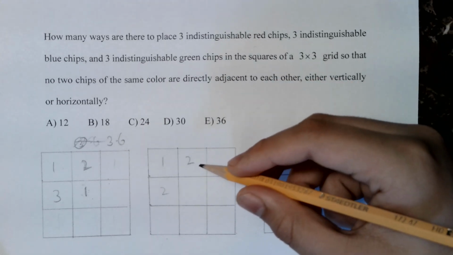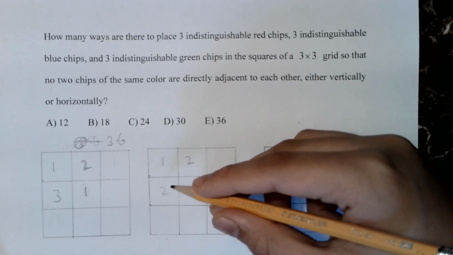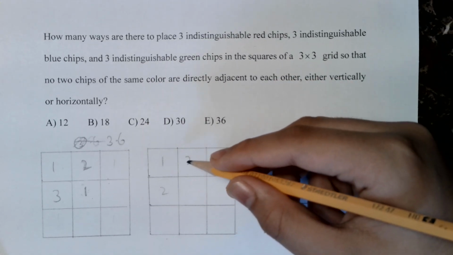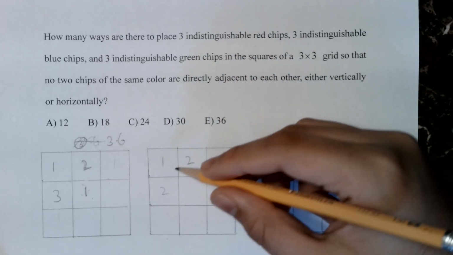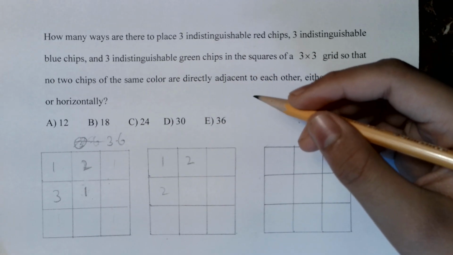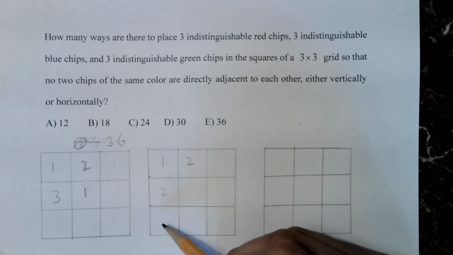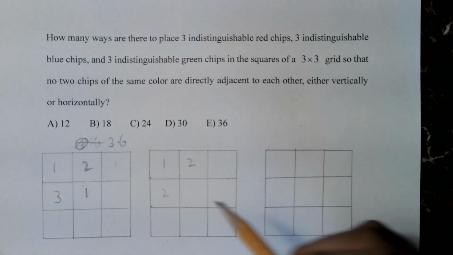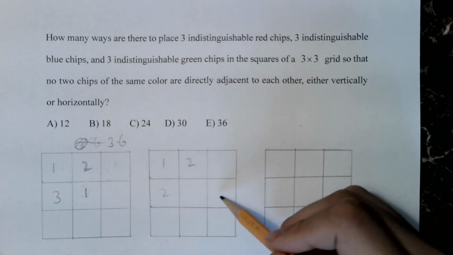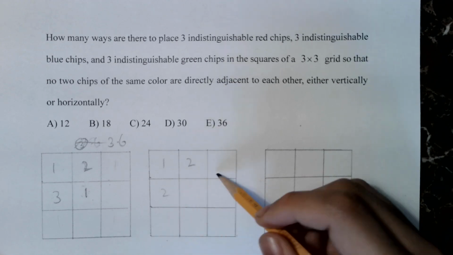Alright, now let's look over here. We have 1, 2, and 2. Now let's look at where we're going to put the 1s. In this case, we have to place down 2 1s. Actually, there are 4 ways to place this. We can put 1 here and 1 here, 1 here and 1 here, 1 here and 1 here, and 1 here and 1 here.